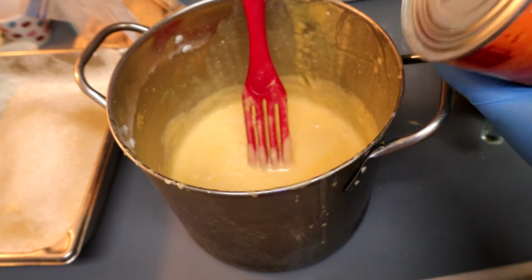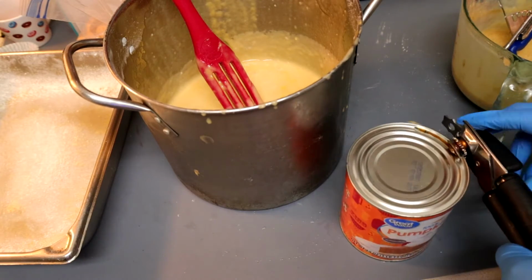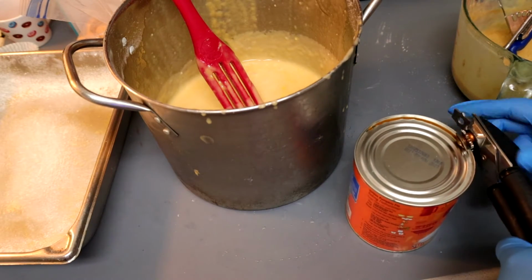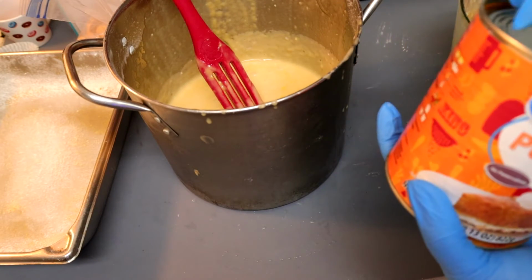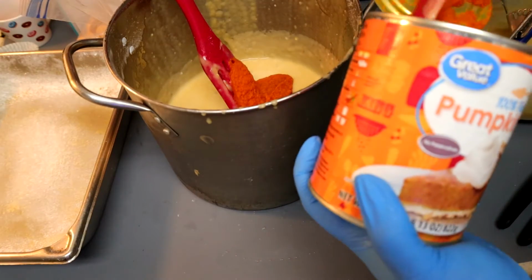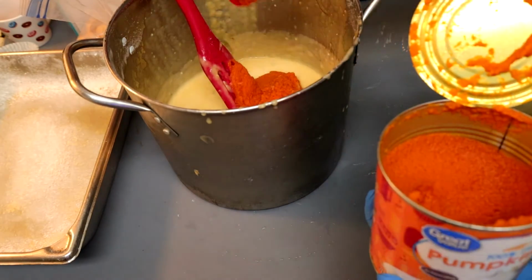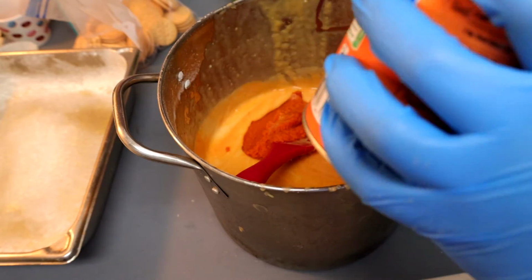I have a can of pumpkin here. Make sure to always wash the top of your cans. They are dirty, gal. Dirty. This is a large can. This is like 1 pound 13 ounces. Yeah, that's pretty big. I'm gonna use half of this can. Yep, definitely half of the can.